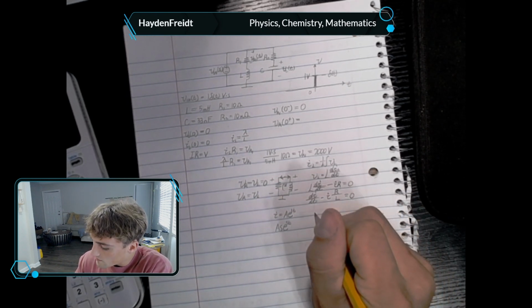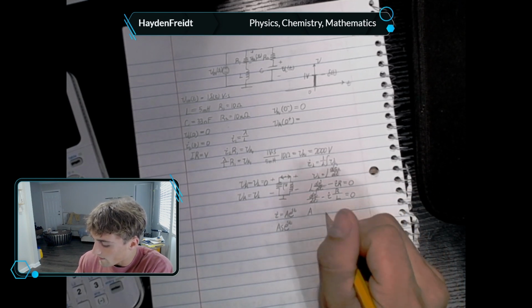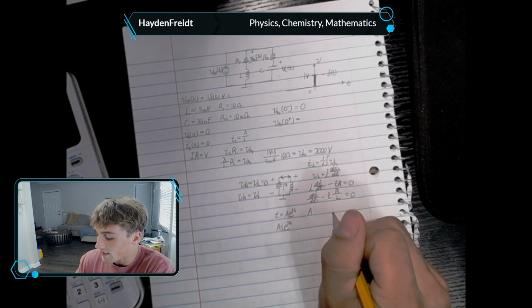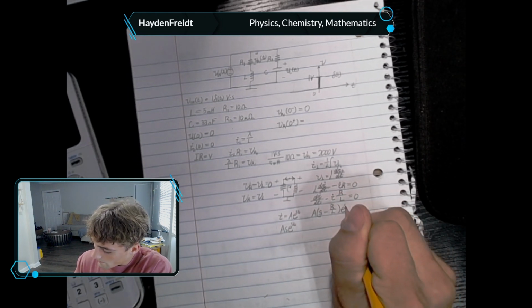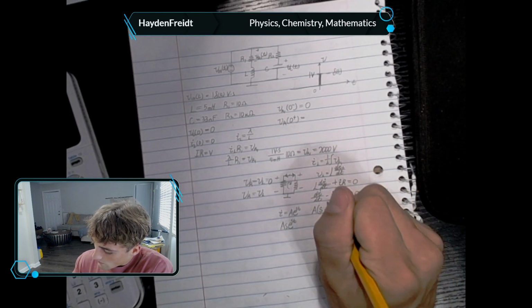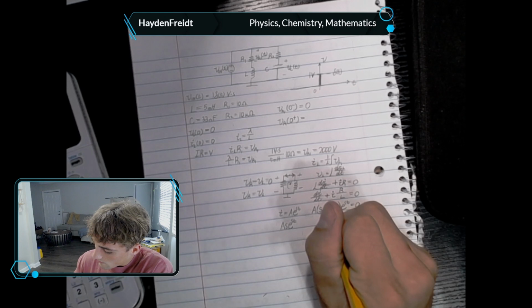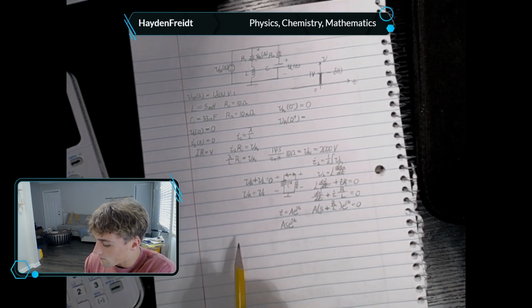So now if we plug this in, we're just going to jump a step. We're going to pull out the A and the e to the power of st, times e to the power of st equals 0. That's supposed to be plus. Yeah, definitely plus.